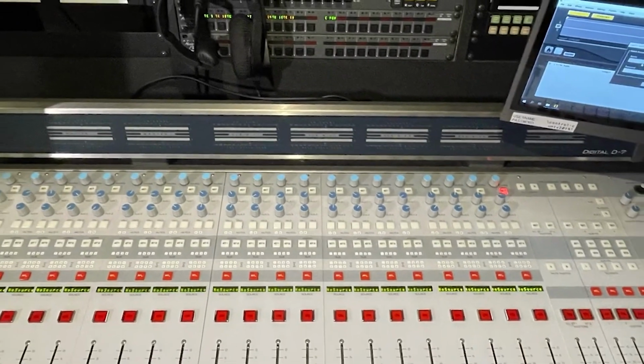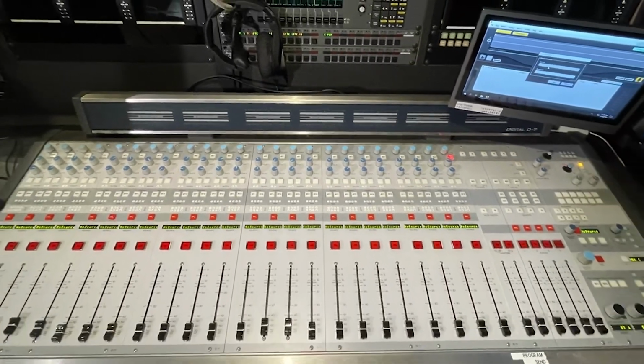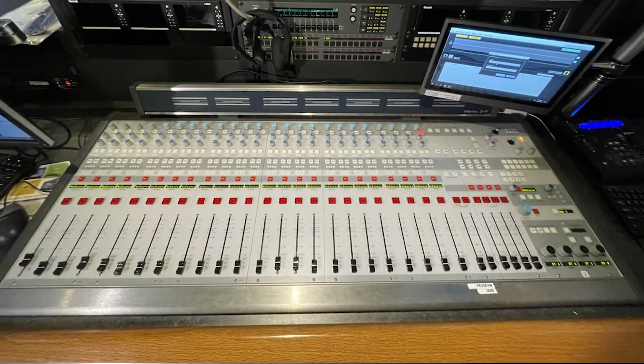This is a tutorial video on the Wheatstone audio board. It's the same audio board in Control Room C as it is in Control Room B. There are 4 main steps that you need to follow when it comes to setting up the audio board.